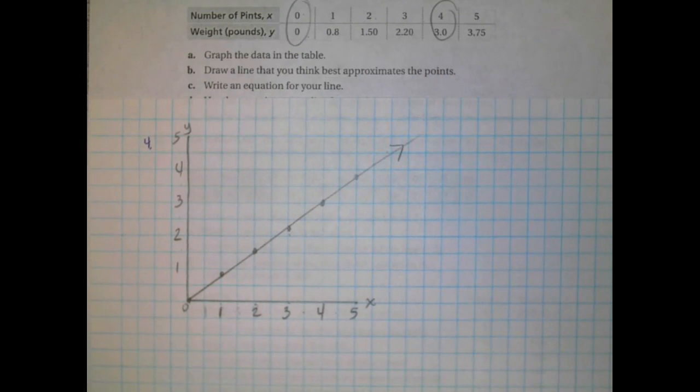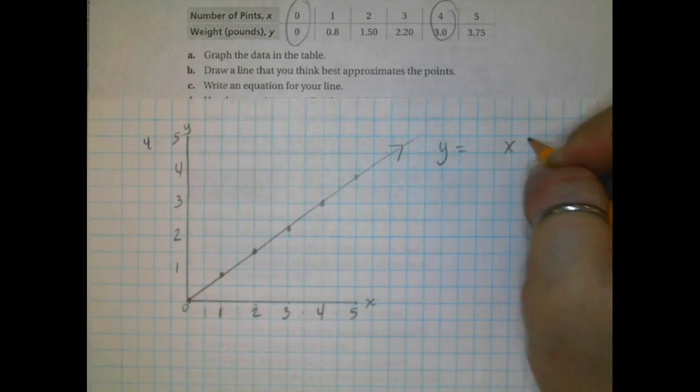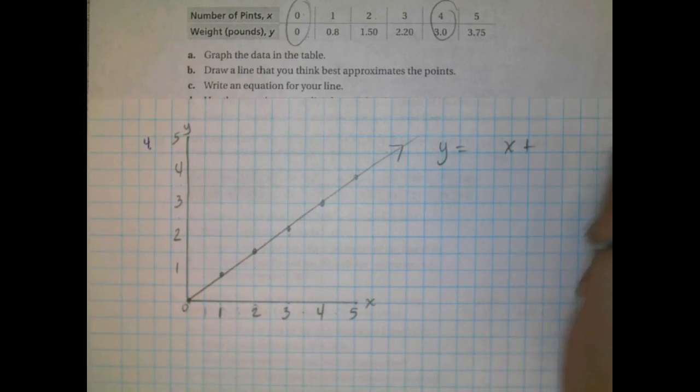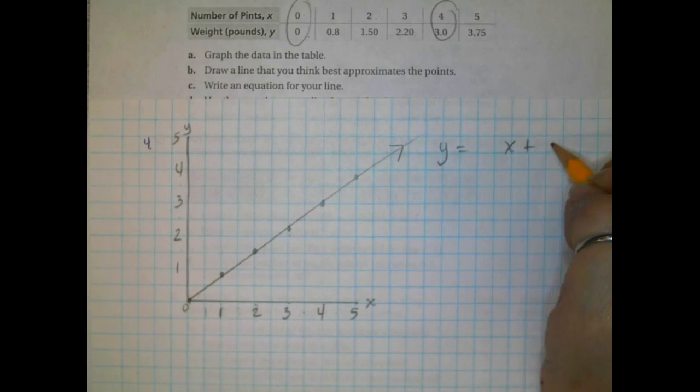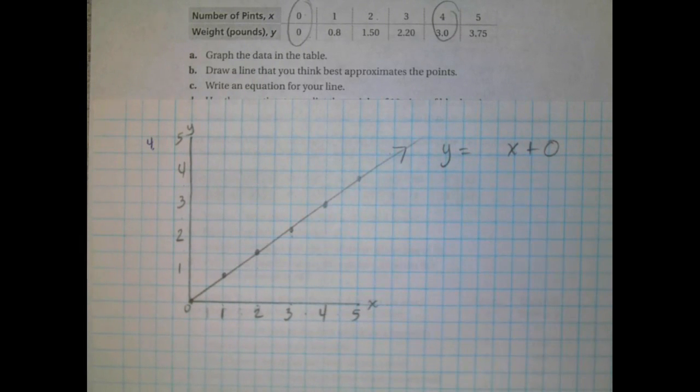And then write an equation. So we're going to say y is equal to mx plus b. But we figured out that b is what? What do we say our b is going to be? 0, right? So I'm not going to use that. I'm going to drop that once I'm done.